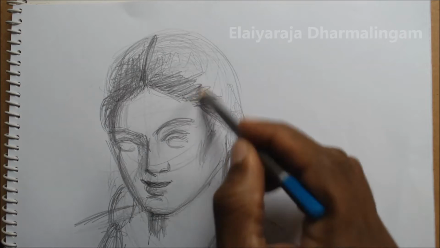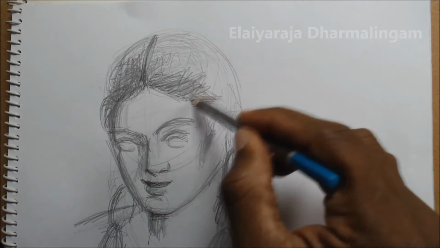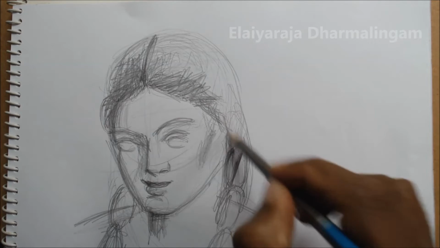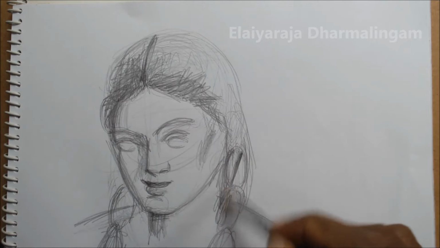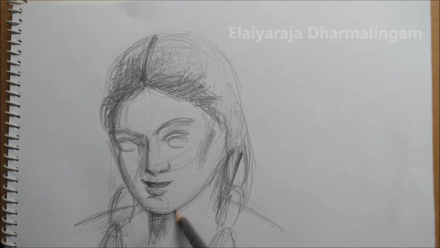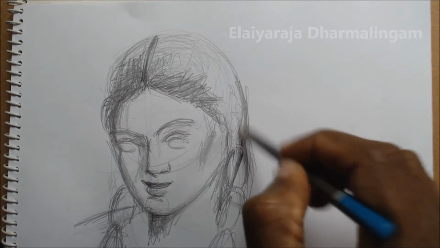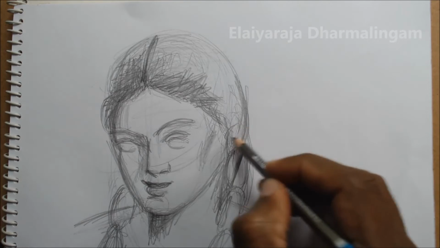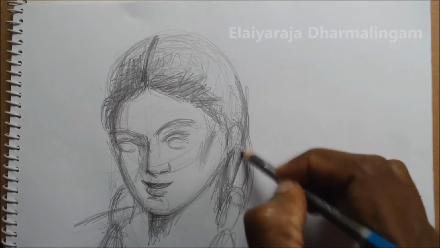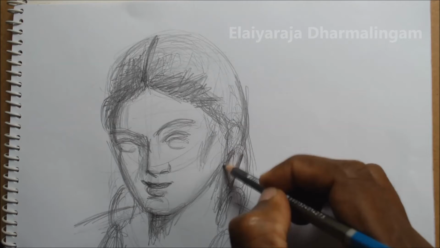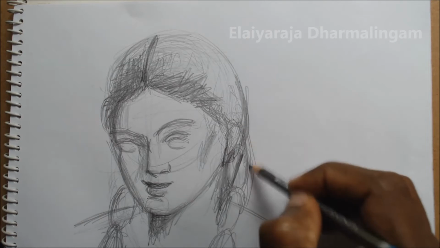Art is a language. Any language has alphabets to learn and practice. So here we are practicing the very basic alphabet of art, that is, the element of art, lines.